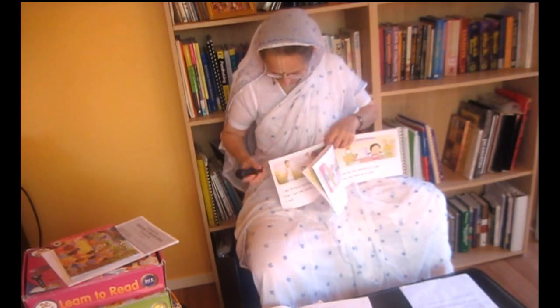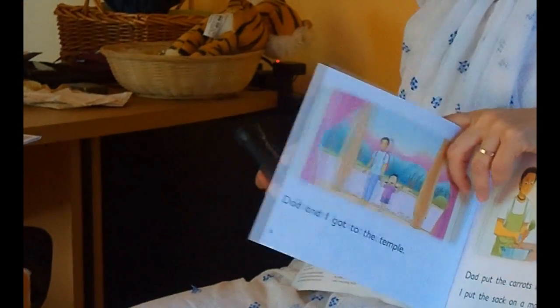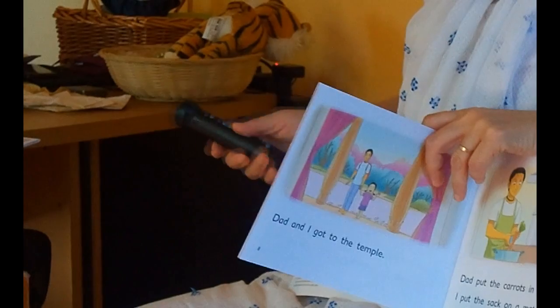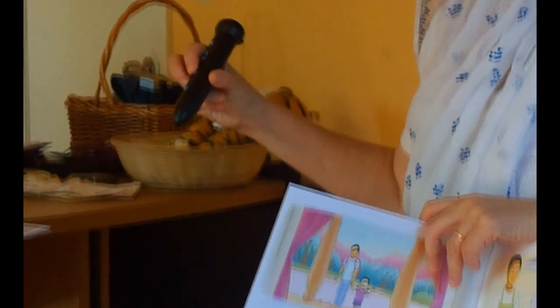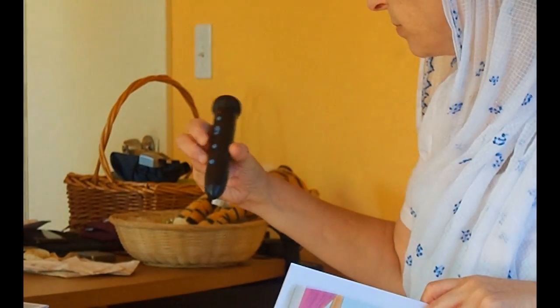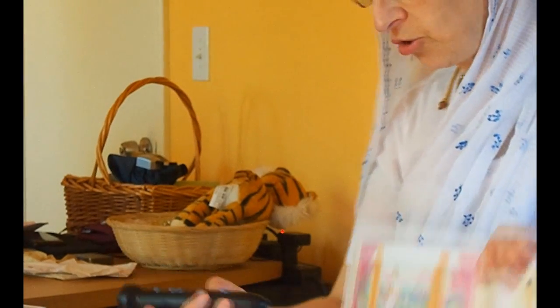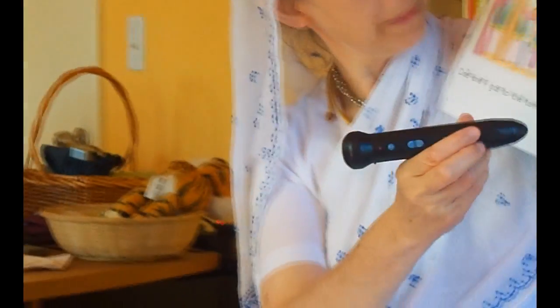An additional thing you can do is have the children make their own recordings into the books. So to do this, again, you turn it on, touch the start arrow. The red and tan path. Then this middle button switches to record mode, which is red. You then hold down the bottom button.